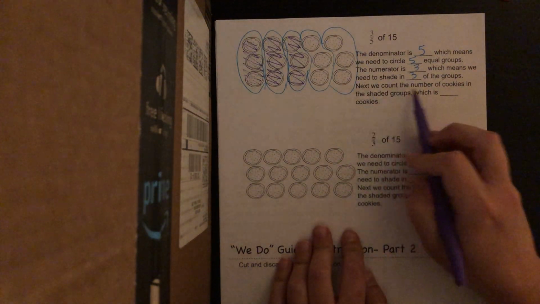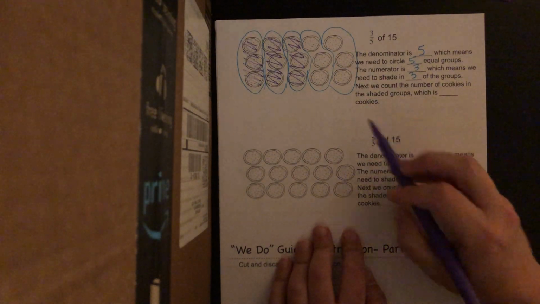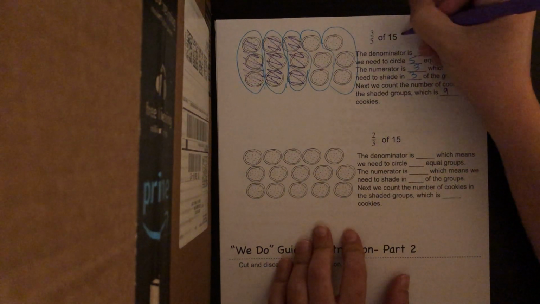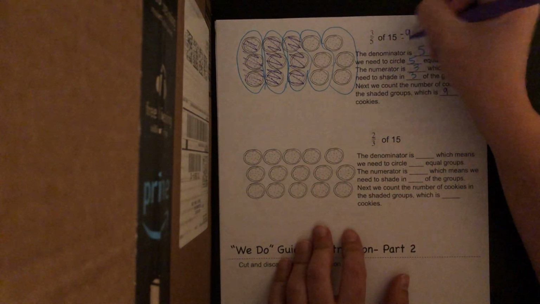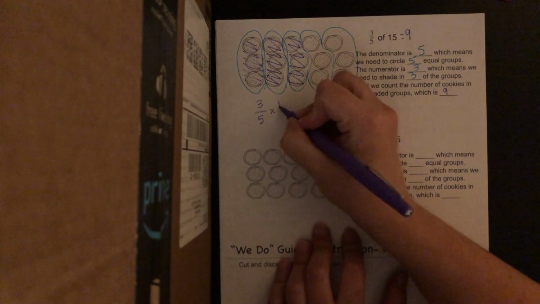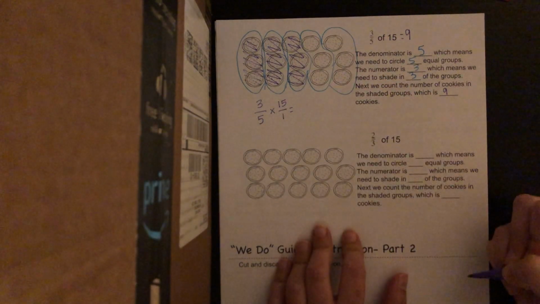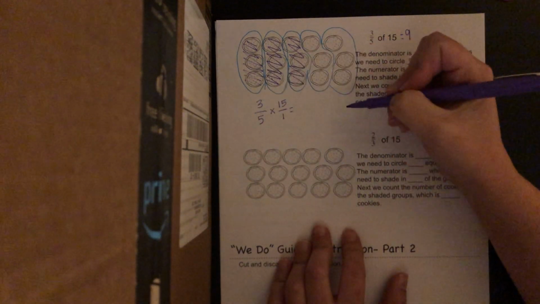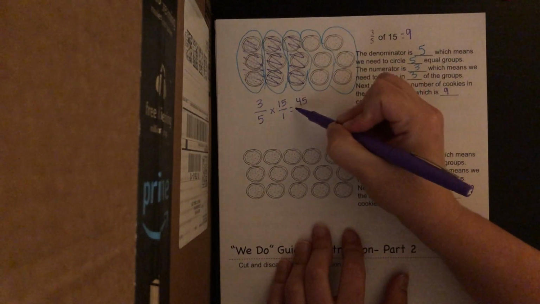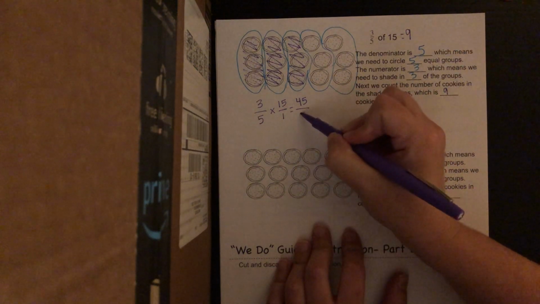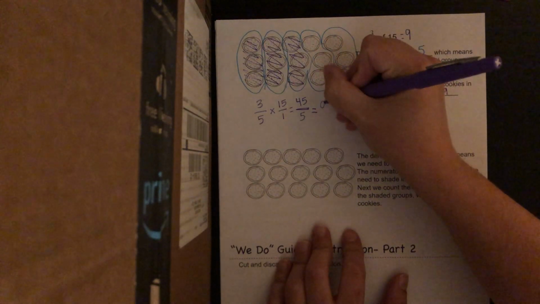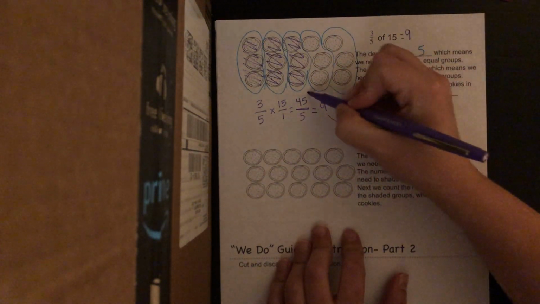And then it says next we count the number of cookies in the shaded groups, which is 3, 6, 9 cookies. So that means 3/5 of 15 is 9. And I hope that you came along on the side of your paper or somewhere near your paper and you went ahead and you worked it out just like this. You put your whole number over 1 and then you multiplied straight across. 3 times 15 is 45. 5 times 1 is 5. This fraction bar means to divide. 45 divided by 5 is 9, which is what I said here, which is what I showed there.